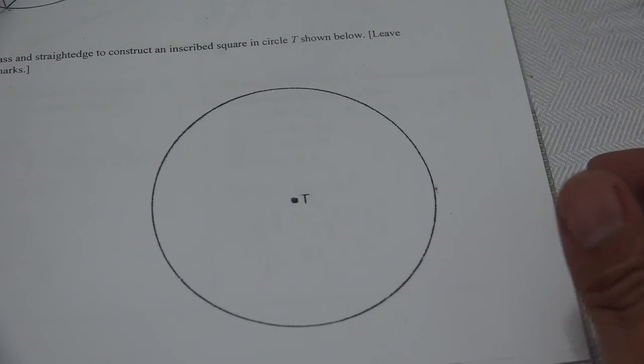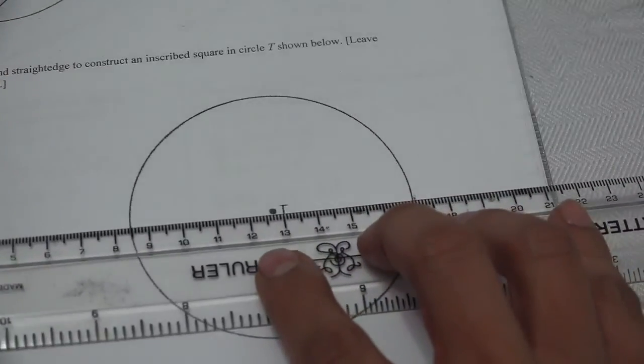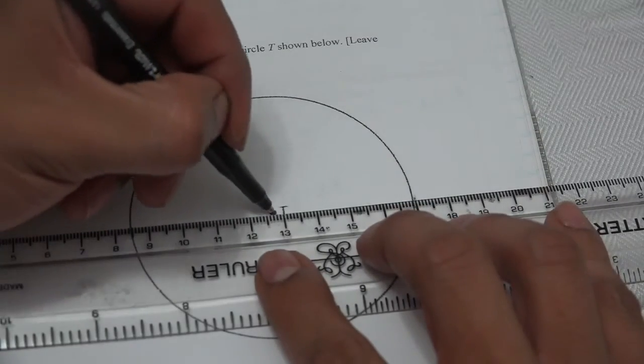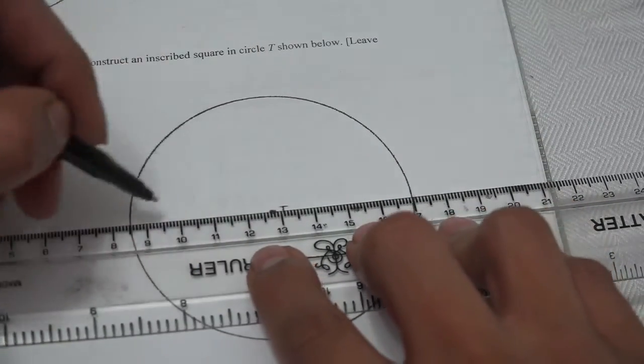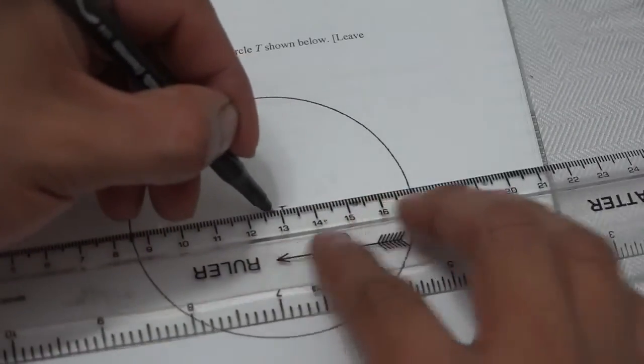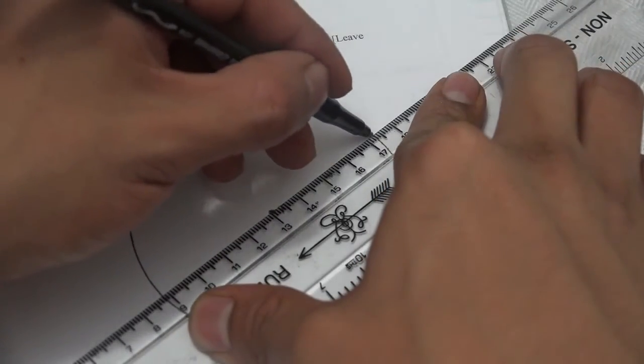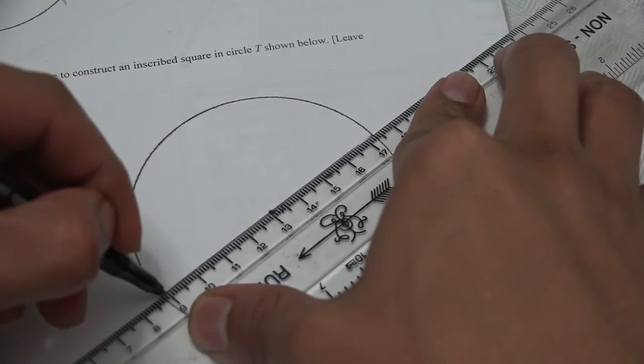So the first thing you're gonna do is trace a diameter. A diameter is a chord that goes anywhere like this. Anywhere I go here is gonna be a diameter. Even if I go here, this is a diameter because it goes through the middle. See that?